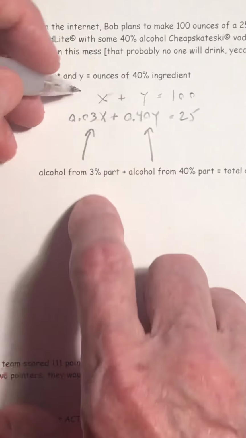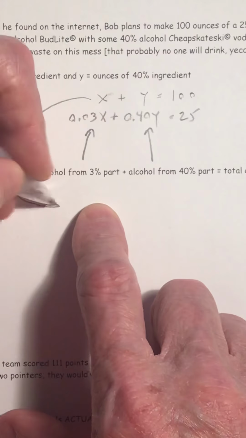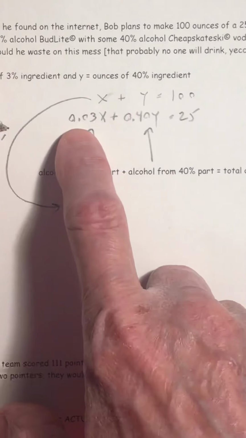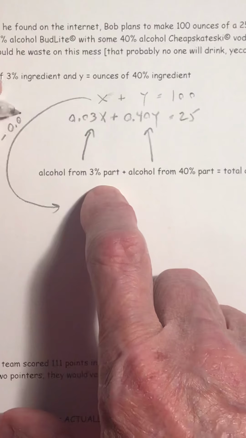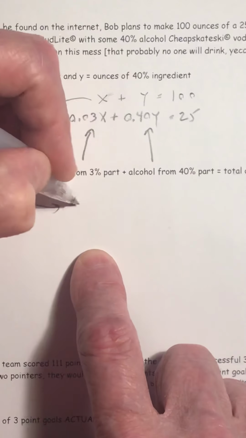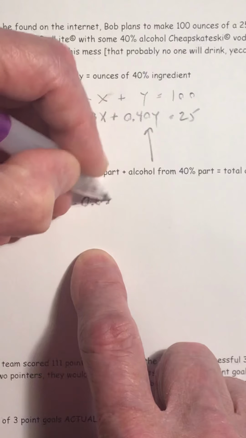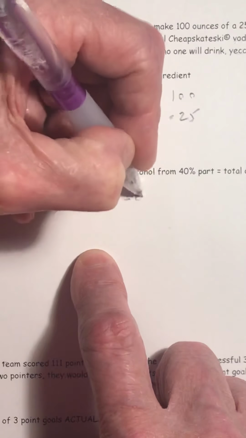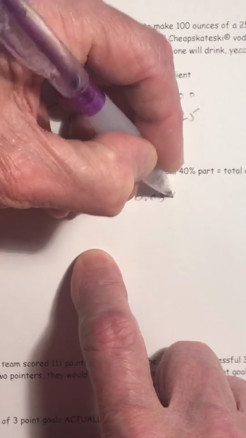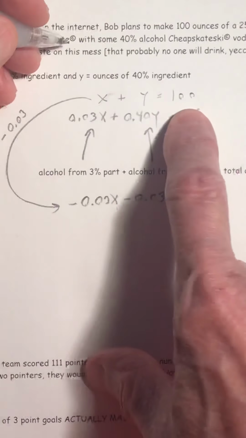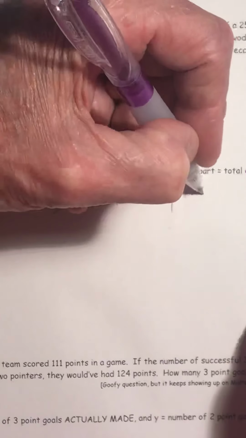If I take this top equation and multiply by negative 0.03, the opposite of that smaller decimal, I'll get negative 0.03x, negative 0.03y, and negative 3.